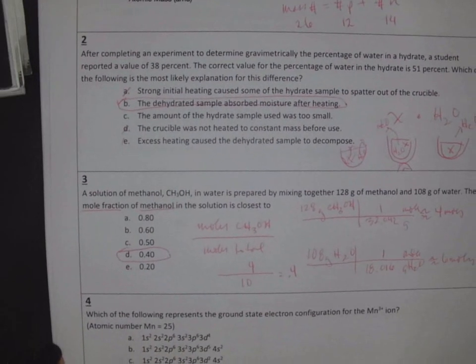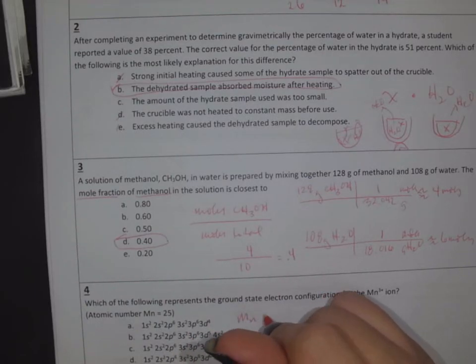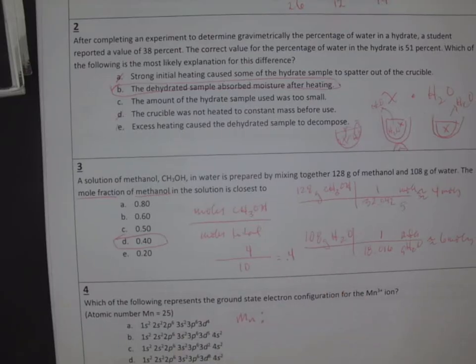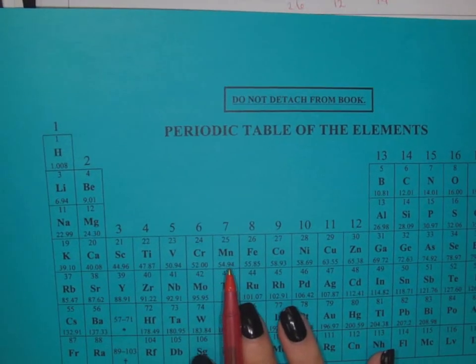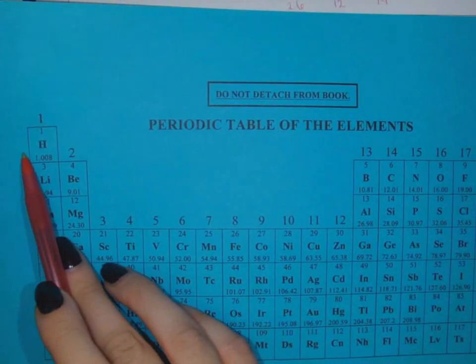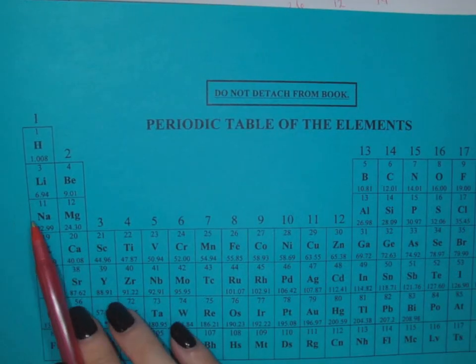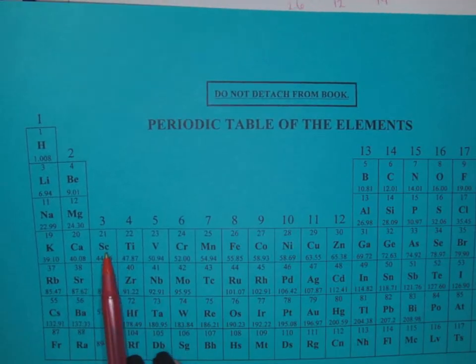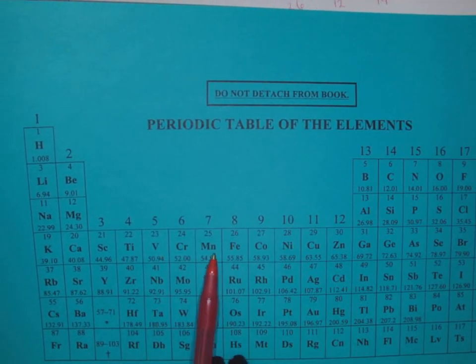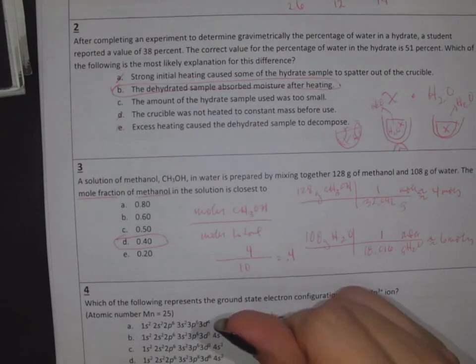Which of the following represents the ground state electron configuration for Mn3+? Well, the easiest way to do this is starting with just the manganese, just Mn. As I go through my periodic table here, I'd have 1s2, 2s2, 2p6, 3s2, 3p6, 4s2, 3d, 1, 2, 3, 4, 5, 3d5. I'll write that down really quick.